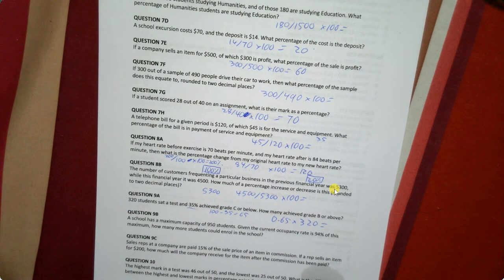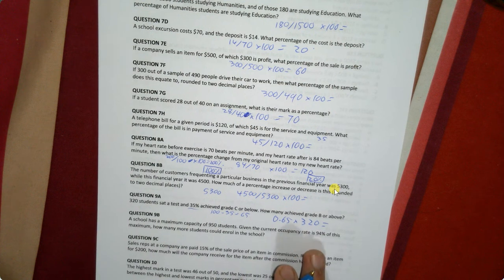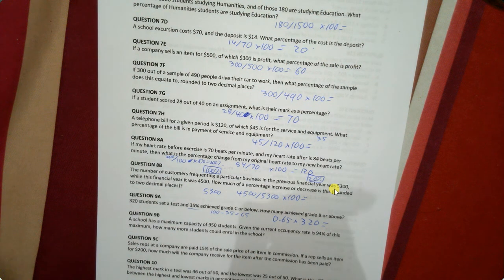Next one, 950, 94%. So 950 is the maximum. At the moment they've got 94%. How many more could they have? So two ways you can do it, but they're both pretty much the same thing. You've got to figure out what is the remaining percent. So 100% is capacity.